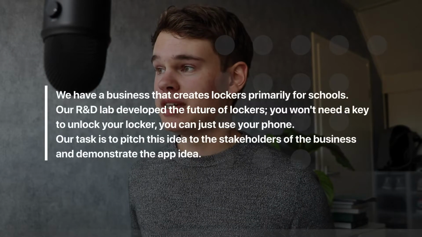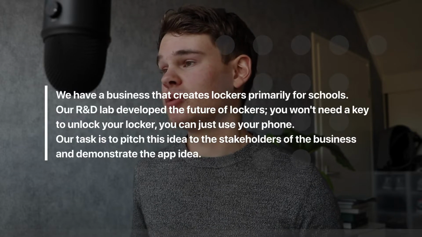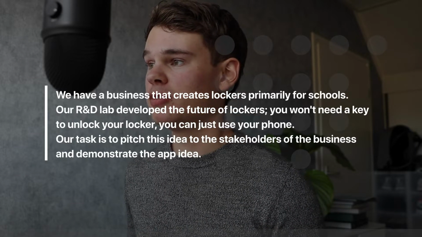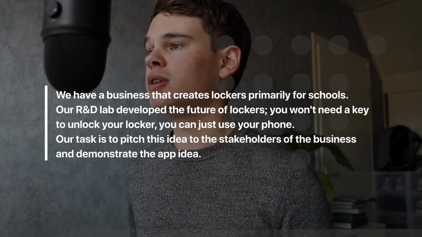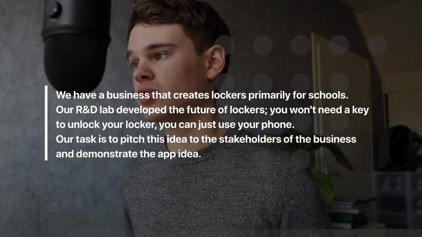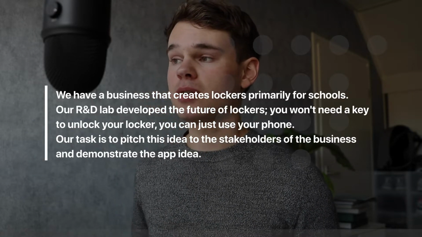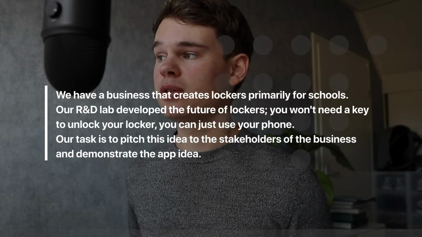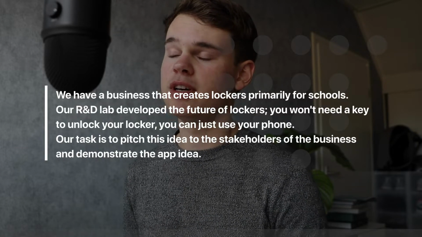So I came up with an idea that we can use to demonstrate the power of Keynote. So we have a business that creates lockers primarily for schools. Our R&D lab developed the future of lockers. You won't need a key to unlock your locker. You can just use your phone. Our task is to pitch this idea to the stakeholders of the business and demonstrate the app idea.